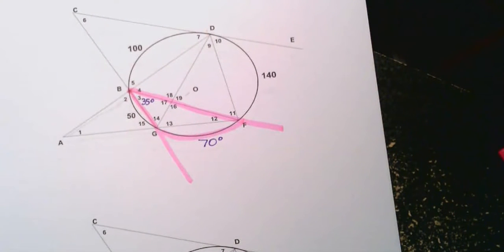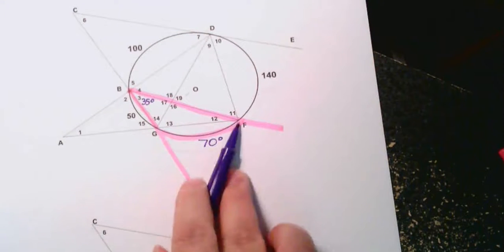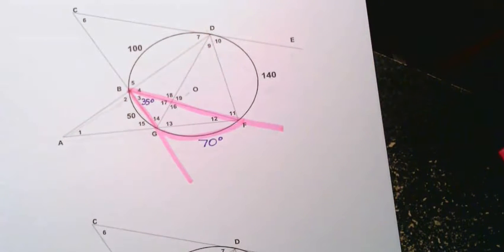Okay. This would be a good time, if you haven't been doing this, to start. If you think maybe you understand something, go ahead and pause what I'm saying and see if you can figure it out yourself. So pause and see if you can find another angle that also intercepts arc GF, because then that angle would also be 35, half of 70.